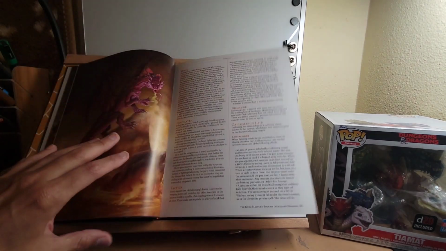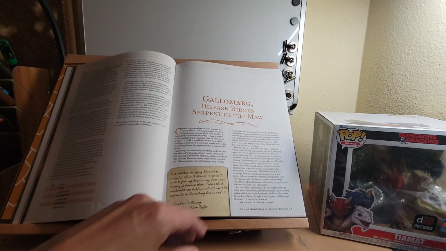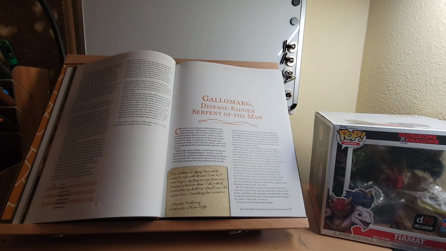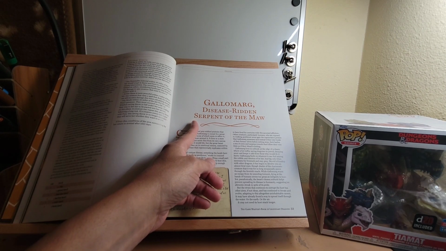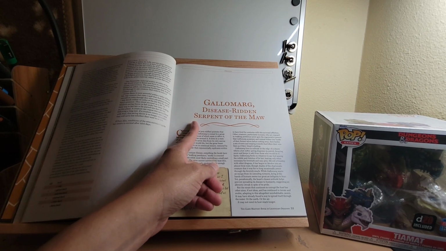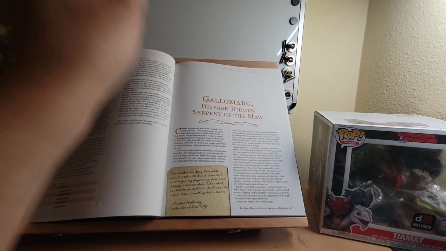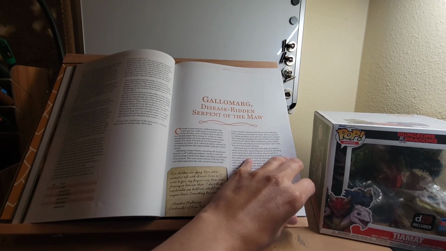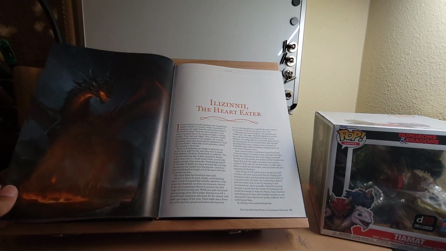And so, they have a small little history of this dragon and what's its purpose. And so, you could use this dragon, Galamarg, the disease-ridden serpent of the Maw, which is a cool name. Or you could use its background, create your own dragon, and tweak it a little bit, and ta-da! You have your own interesting dragon that's unique to your campaign. I'll show you a few more.